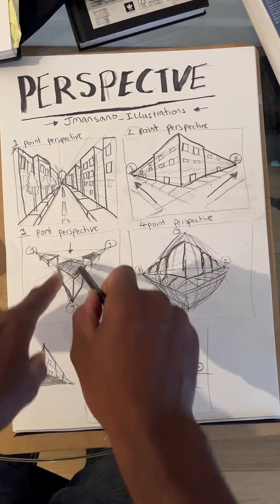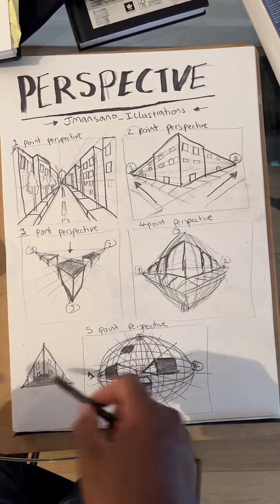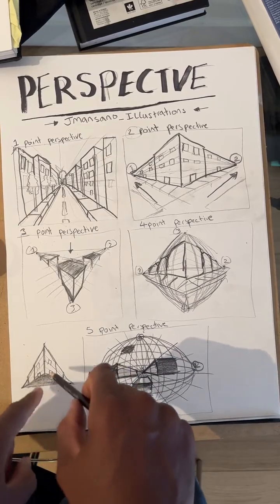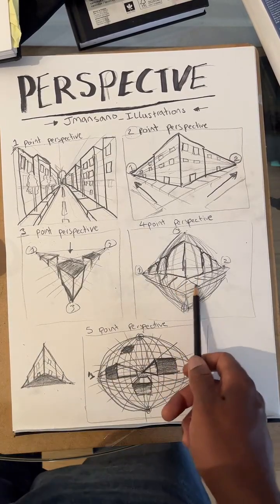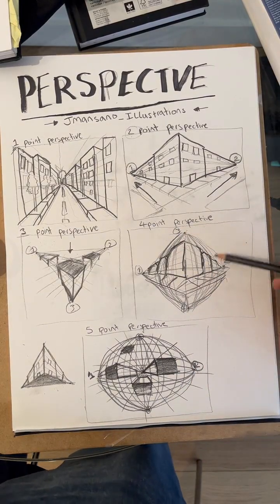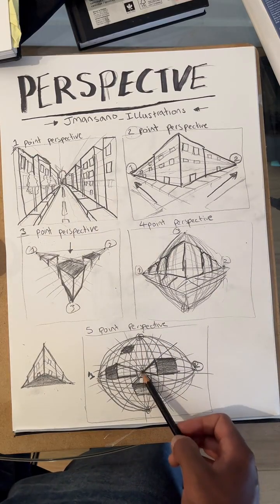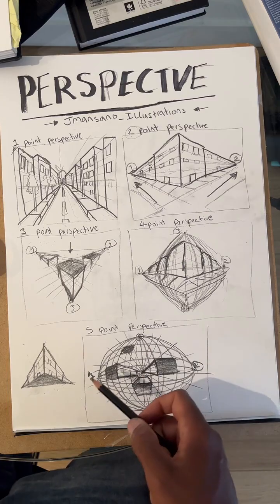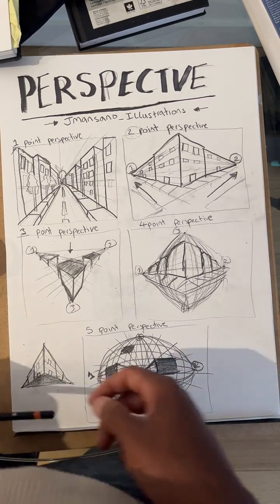The second vanishing point. So this is a bird's eye view, top of the building. This is what you might call a worm's eye view, from even underneath. Yeah. 4 point perspective now. So we're getting a more warped composition, like a fisheye lens type of view. Then 5 point perspective, guys. Imagine that.